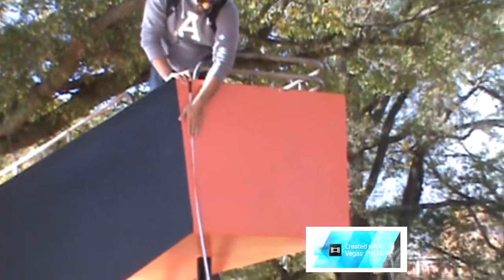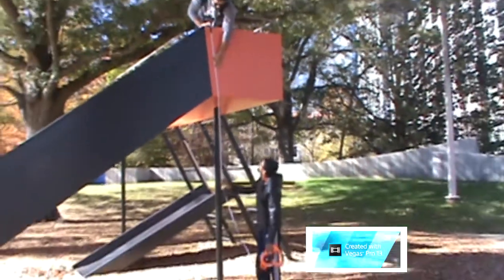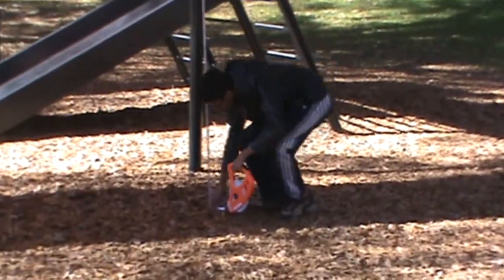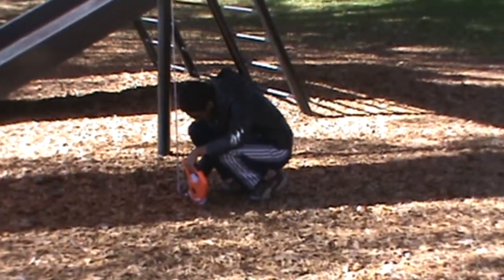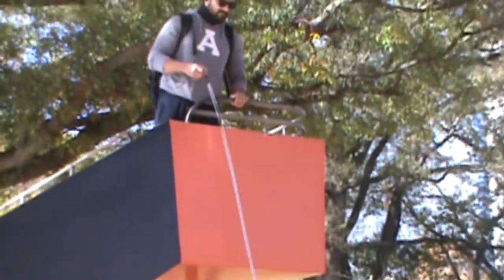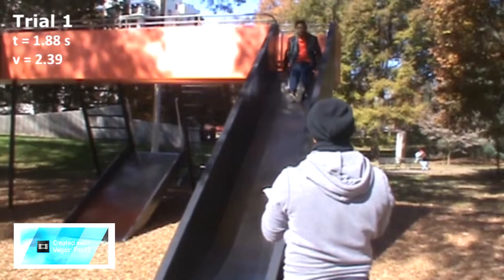The purpose of this experiment is to determine the coefficient of kinetic friction. Kinetic friction is the force resisting the relative motion of two objects sliding against each other. In our experiment, the two objects were Abdullah's body and the slide. The force of kinetic friction works against Abdullah's relative motion and slowed his acceleration down the slide.